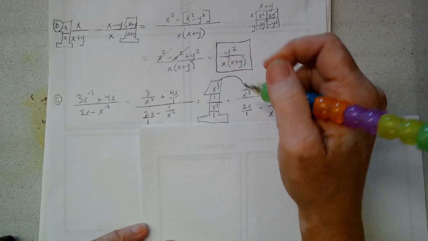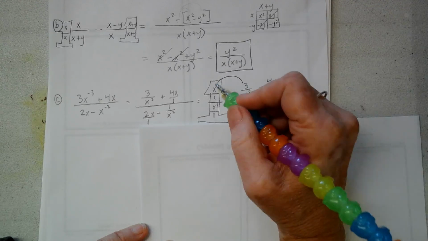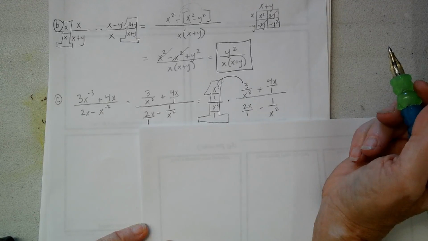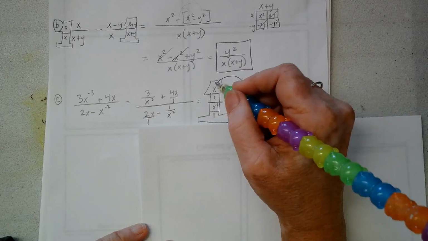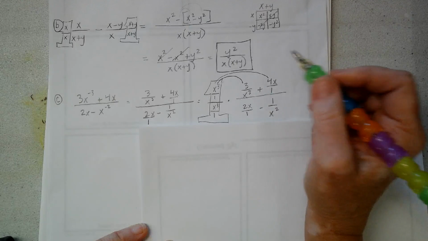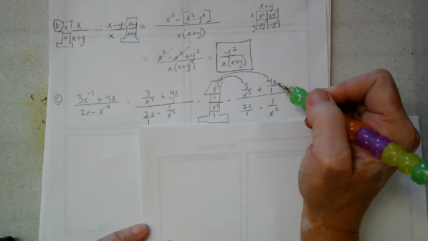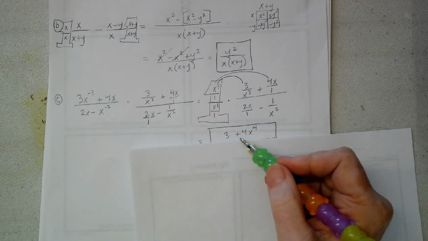Okay, so x cubed over 1 times 3 over x cubed, hopefully you can see those, that gets rid of my x cubed. So that's just going to end up being 3. And then when I have to distribute, the x cubed times the 4x is going to give me 4x to the 4th. Okay?